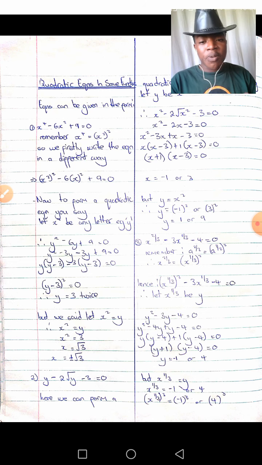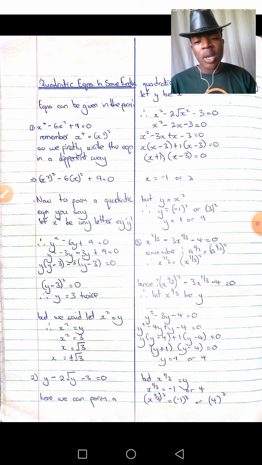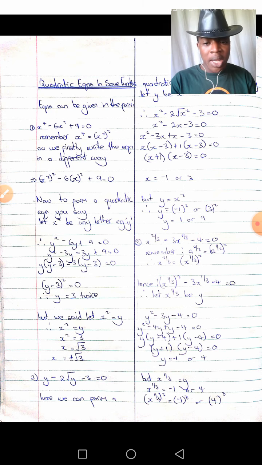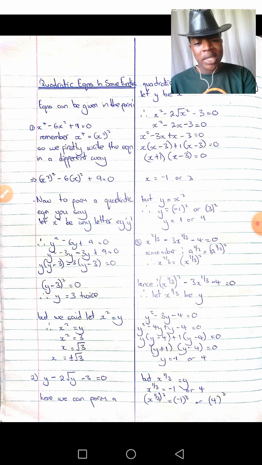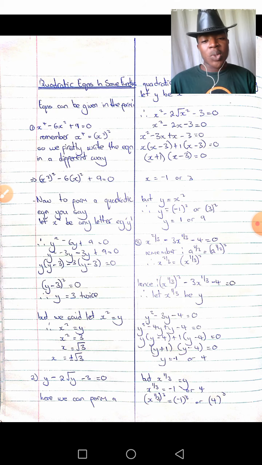Now, to properly solve this, you have to substitute the x squared, right? You say let x squared be any other letter, e.g. y, let x squared be y. So finally, in place of x squared, we are putting y. Therefore, the equation can be rewritten as y squared minus 6y plus 9 is equal to 0. You are trying to factorize that: y squared minus 3y minus 3y plus 9 is equal to 0. Y minus 3 multiplied by y minus 3 is equal to 0. So finally, we've got y minus 3 squared is equal to 0. Y is equal to 3 twice.